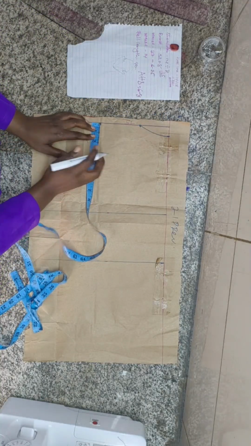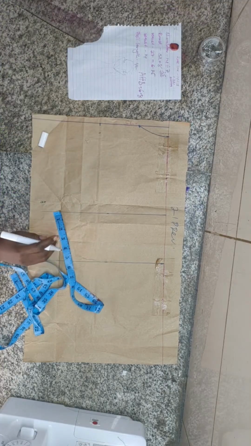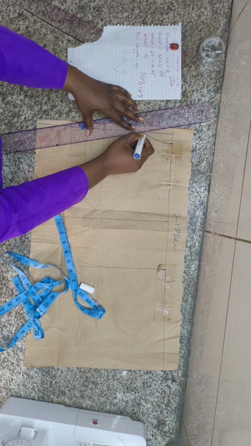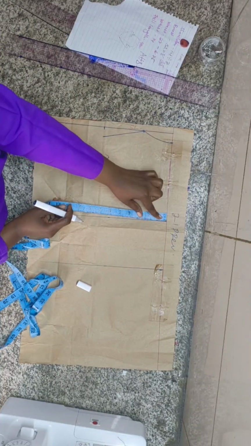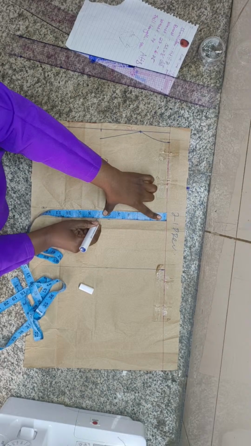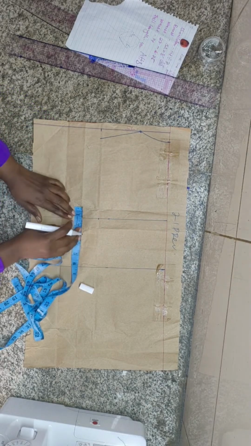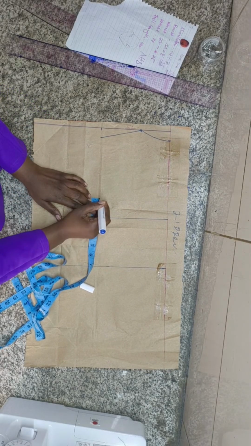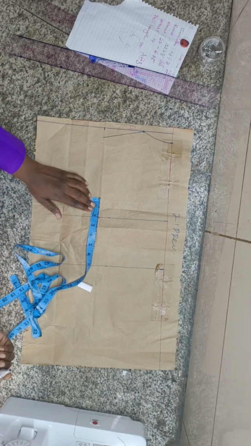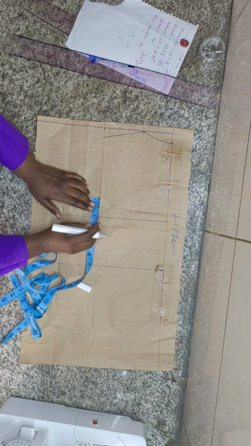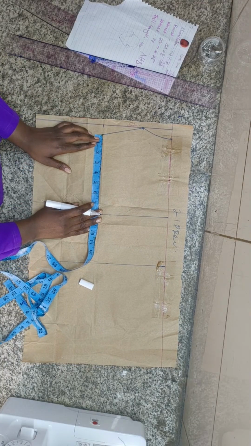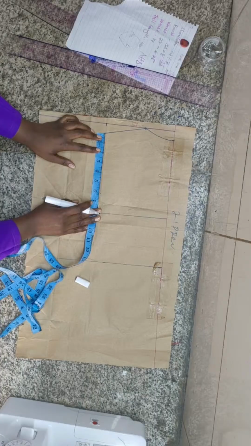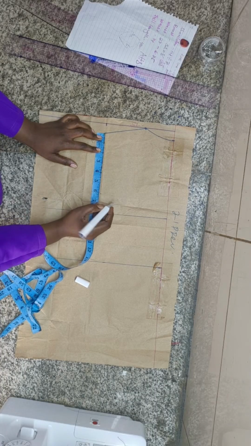I'm going to come down by 1 inch and I'll make a shoulder slope here. I'm going to come here and mark 7 again. I might come up by 2 inches or use this measurement, 6.8, which is around here.